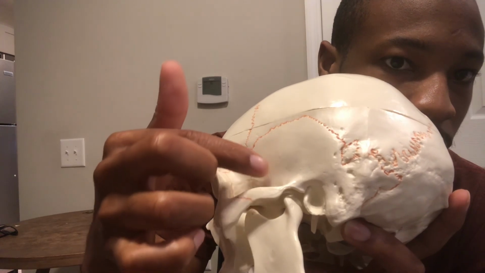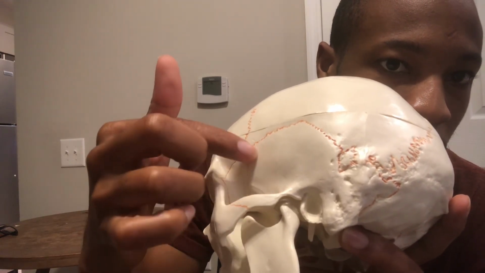This is the sphenoid bone, and specifically it's a greater wing of the sphenoid bone. And we'll get into more of the facial bones of the face. And then let's get into the bottom features, the base of the skull.